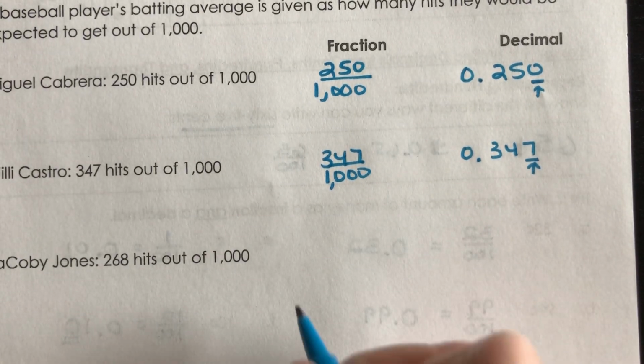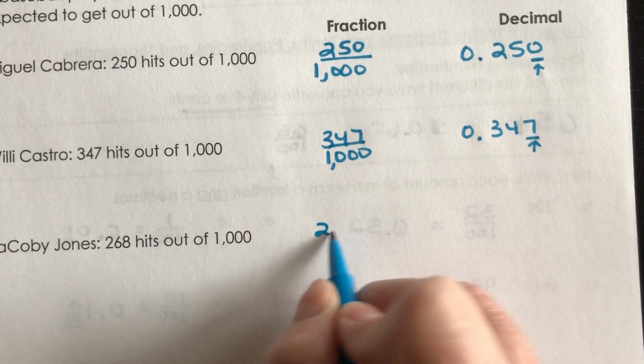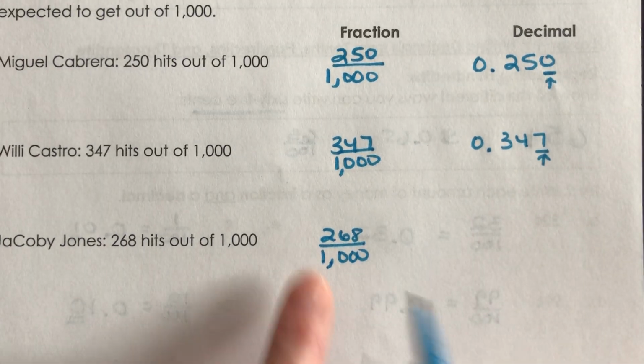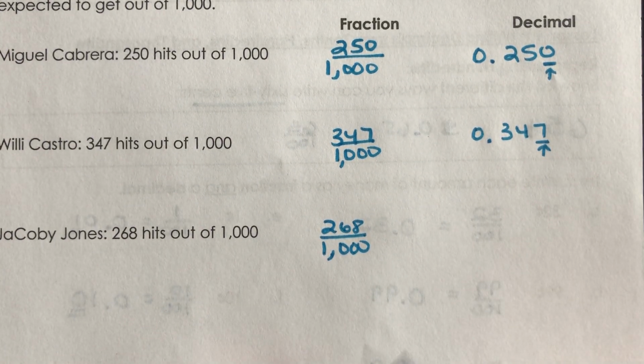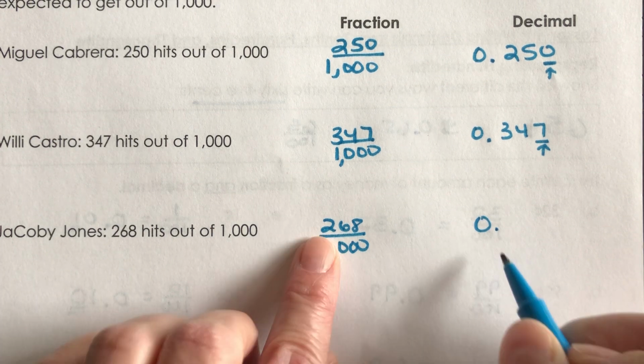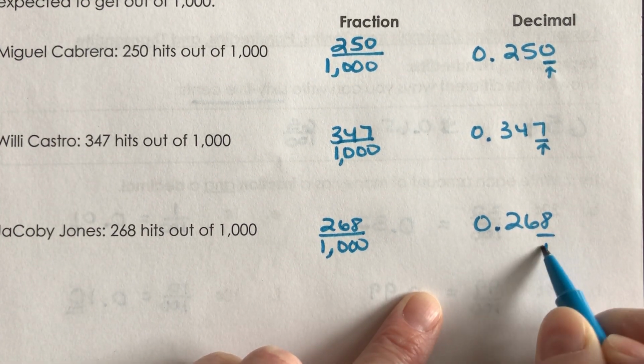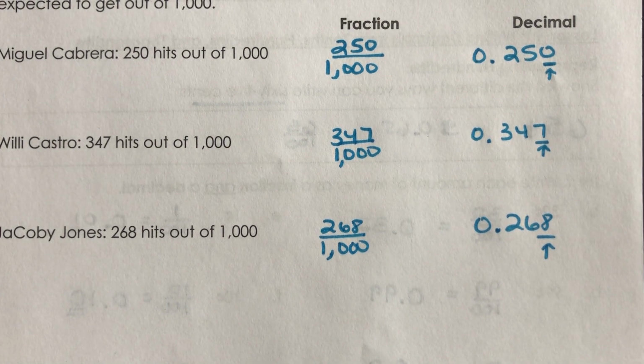All right, Jacoby Jones, 268 hits out of 1,000. So I have 268 thousandths. That would be written as, I have 0 ones and 268. I can write it just like that because that 8 is already in the thousandths place.